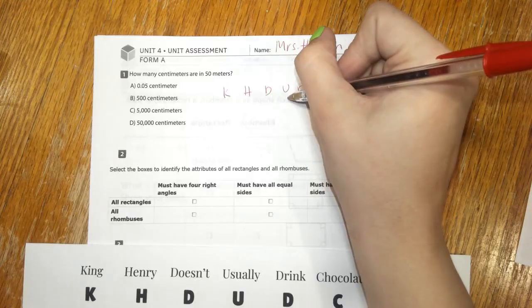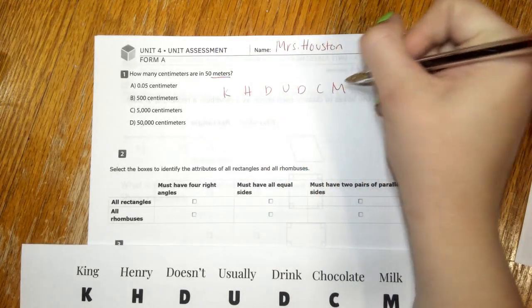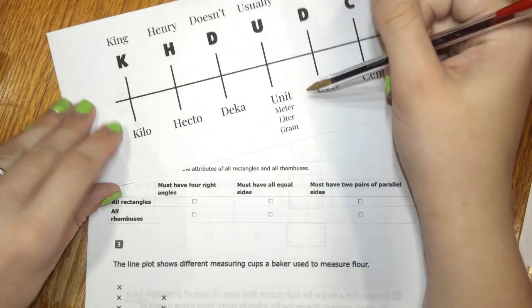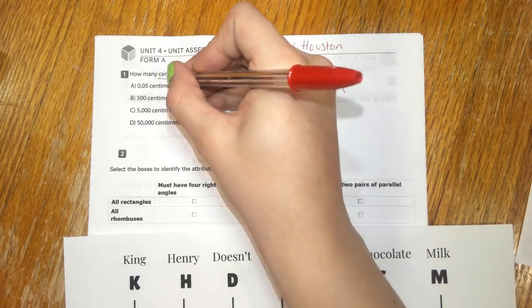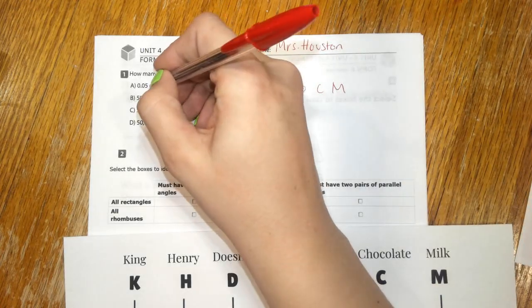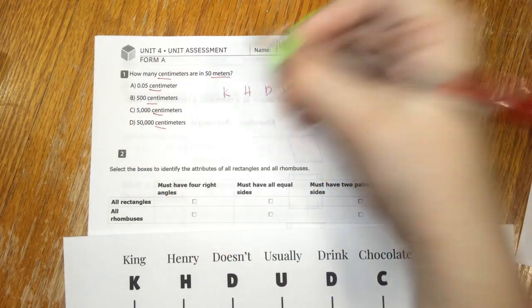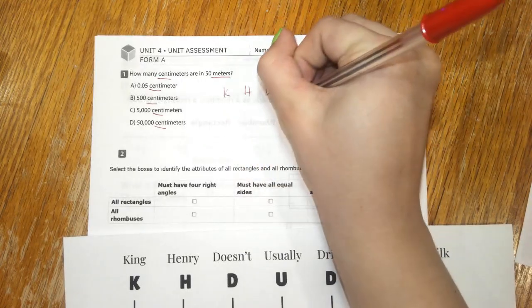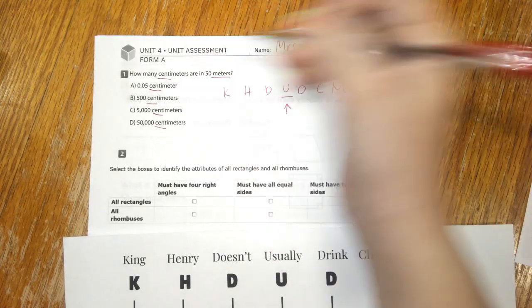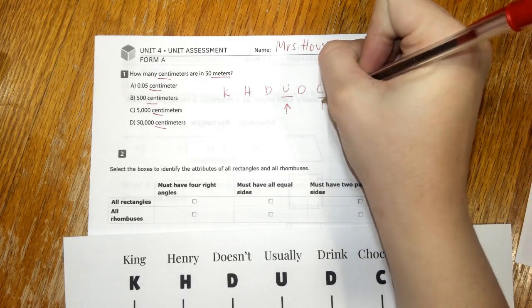So we're starting with meters. Meters is not this little m. Meters is our base unit. It means it doesn't have a little prefix in front of that. Mr. Lazarus would be proud, I used a vocabulary word. These are called prefixes. This does not have one in front of it, so it's our base unit. So we are starting right here. Then it says we're moving to centi, so we're going to end up right here.